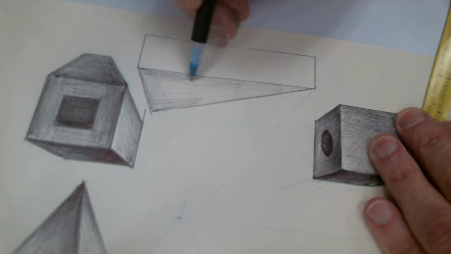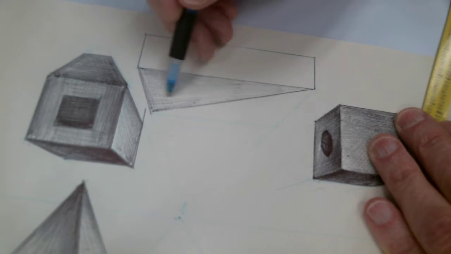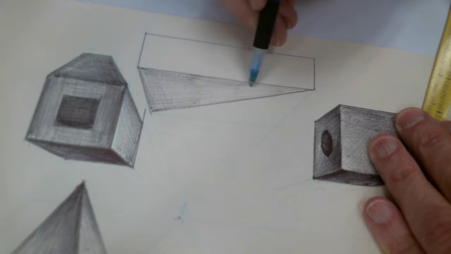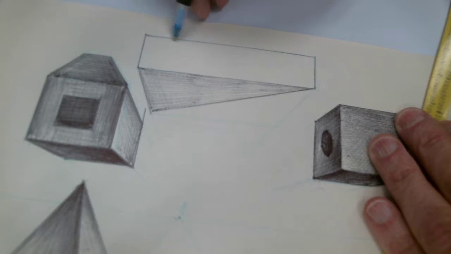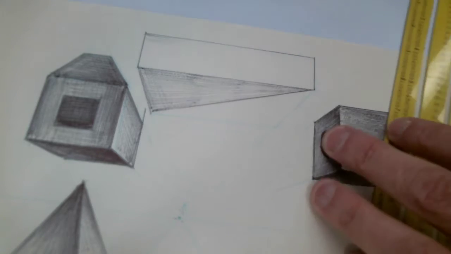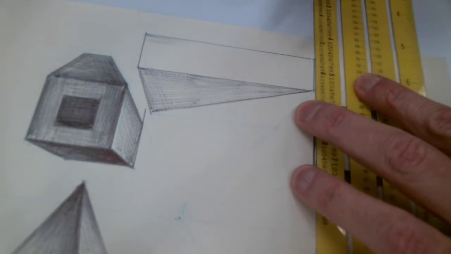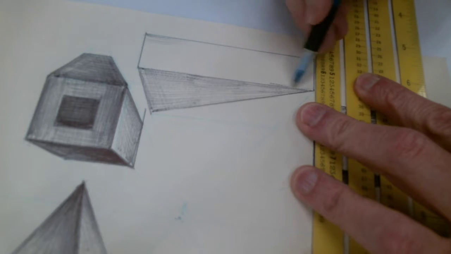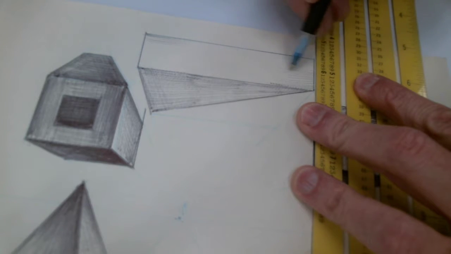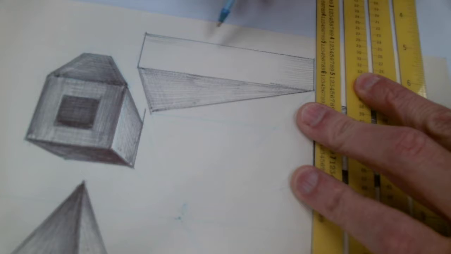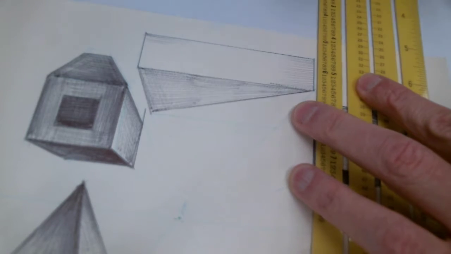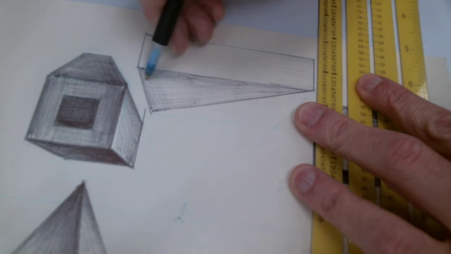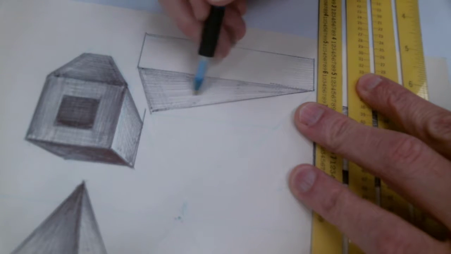The edge where these 2 facades meet, the front and the bottom, kind of build that up and slowly bring that together. And as I said, when you take a look, you want to think of it as a gradient from dark to light.